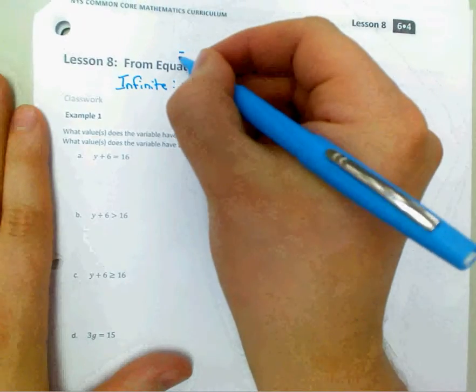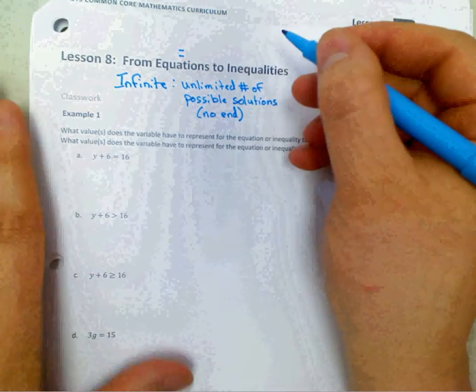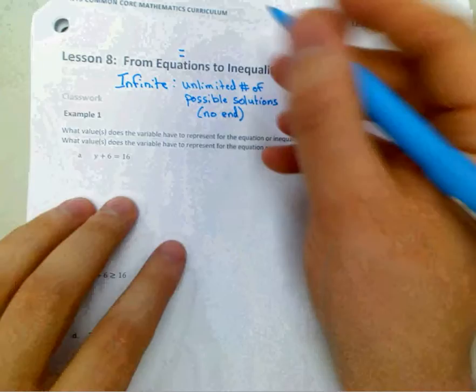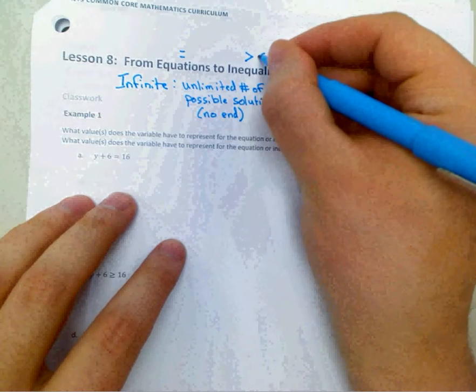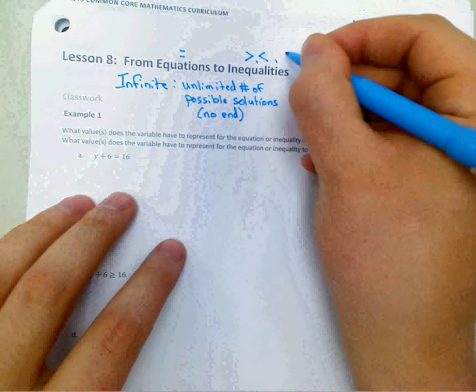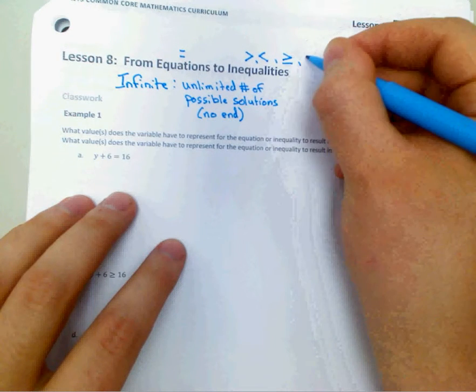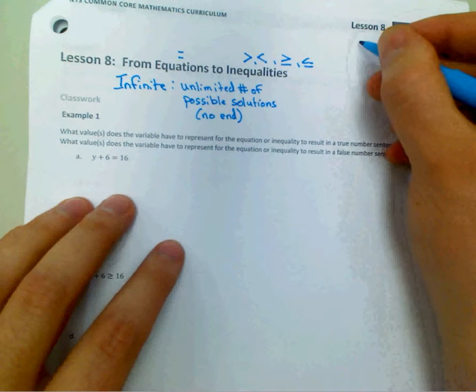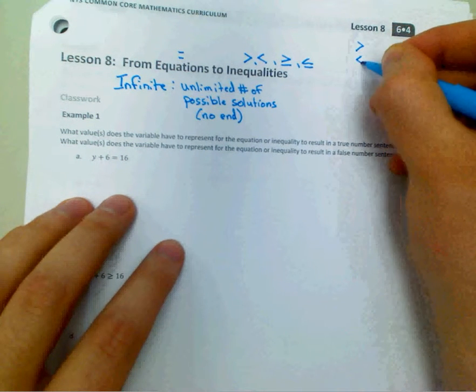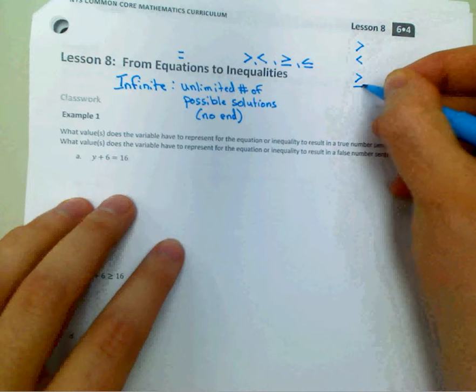Now, equations deal with equal signs. Inequalities deal with inequality signs. So you're working with greater than, less than, greater than or equal to, or less than or equal to. Okay? So on the side, we'll just rewrite those and make sure that we write down what they mean.